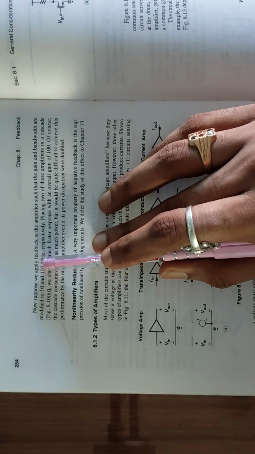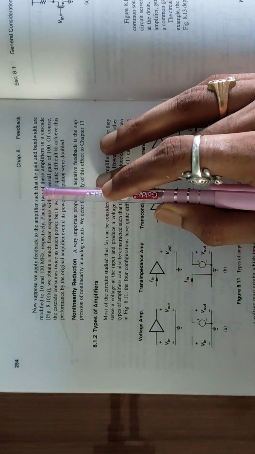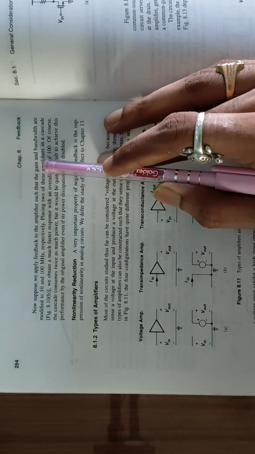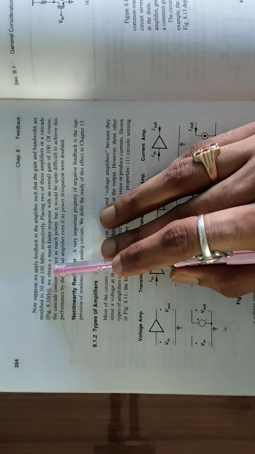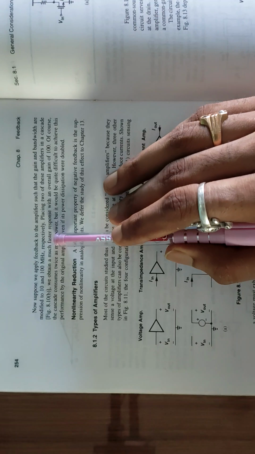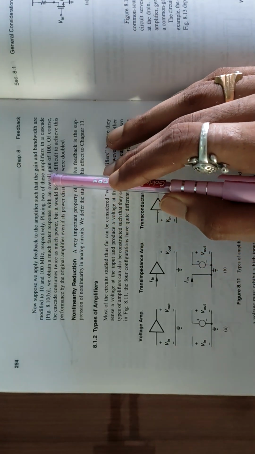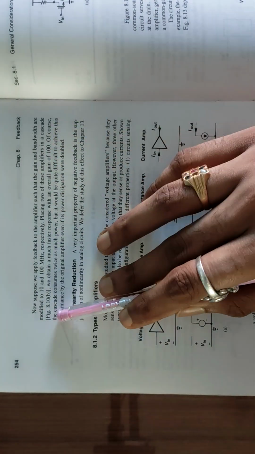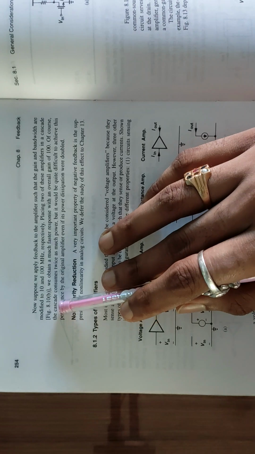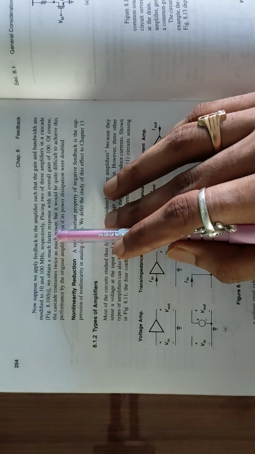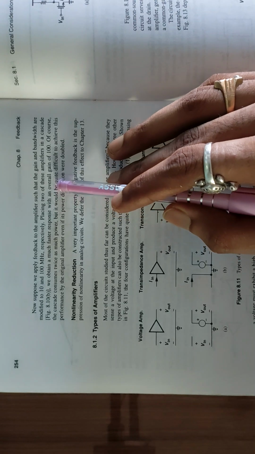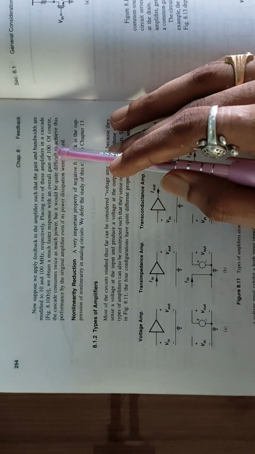Now suppose we apply feedback to the amplifier such that the gain and bandwidth are modified to 10 and 100 MHz respectively, placing two of these amplifiers in a cascade. In figure B, we obtain a much faster response with an overall gain of 100.